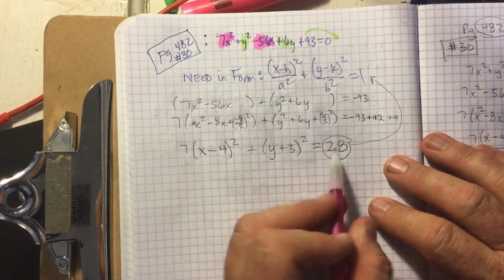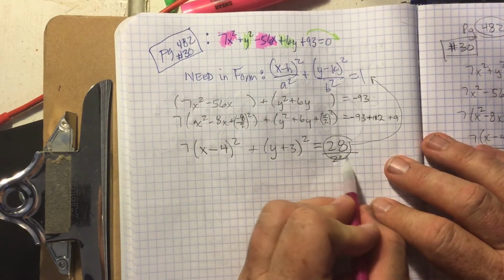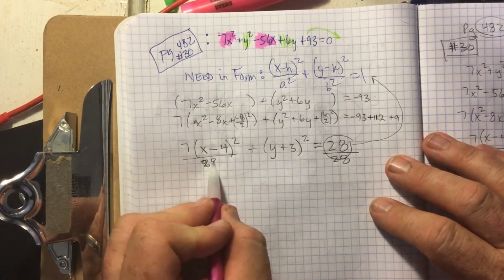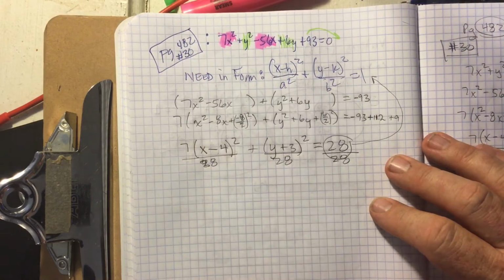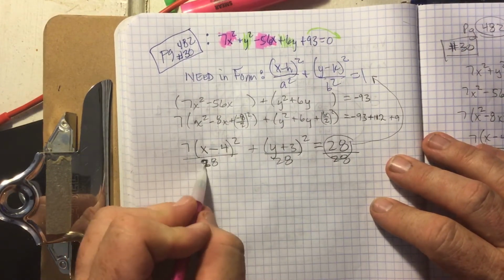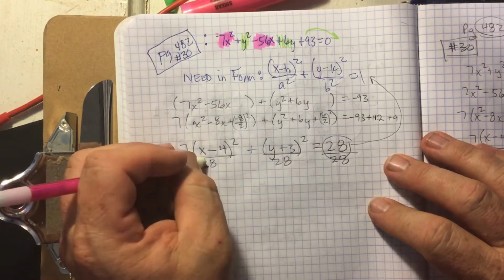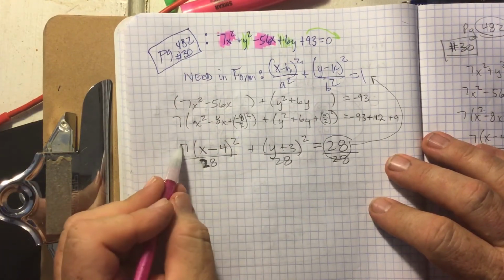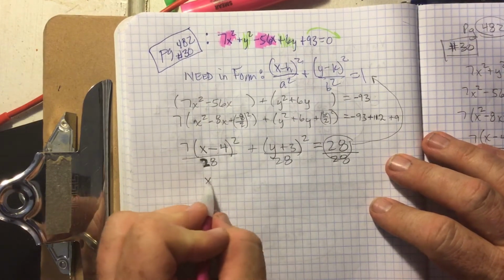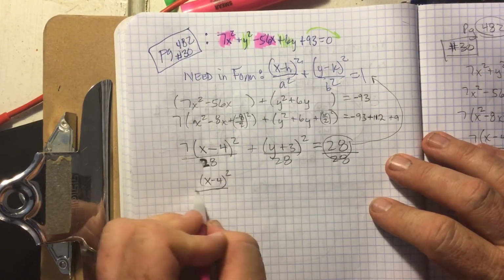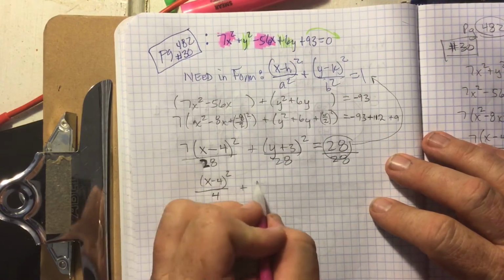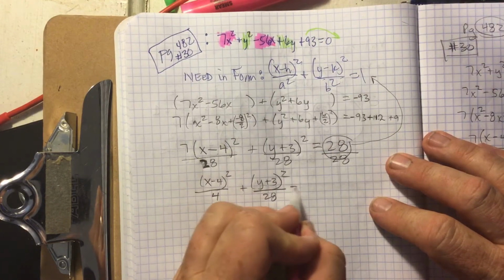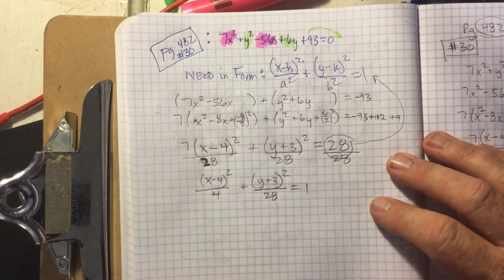So how do I make this side 1? I'm going to divide everything by 28. So if I divide everything by 28, that's a 28. I can simplify 7 and 28, and I get x minus 4 squared over 4 plus y plus 3 squared over 28 equals 1. There's my ellipse.